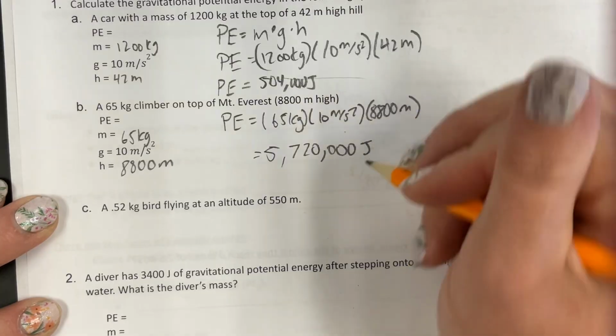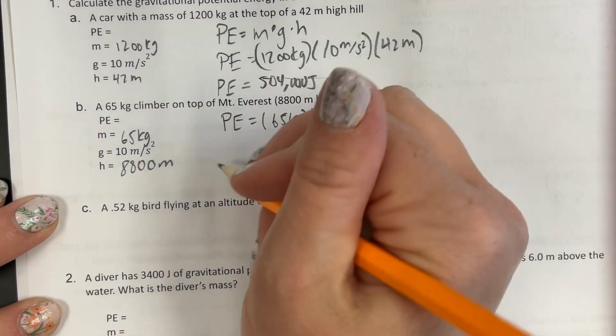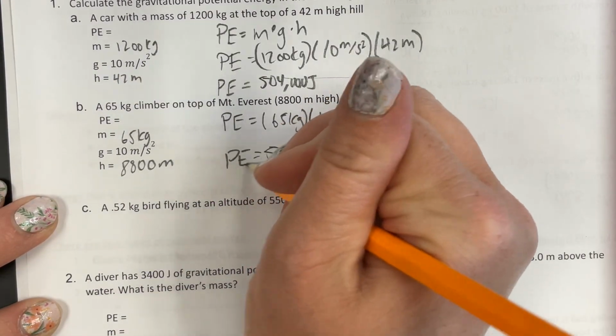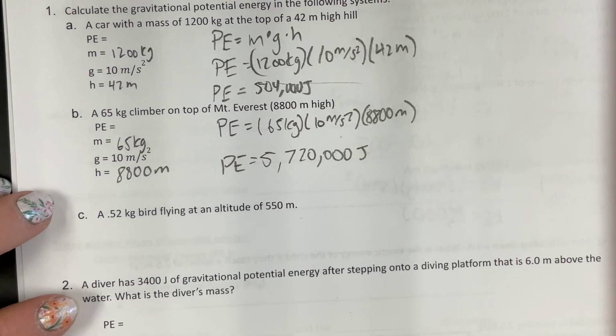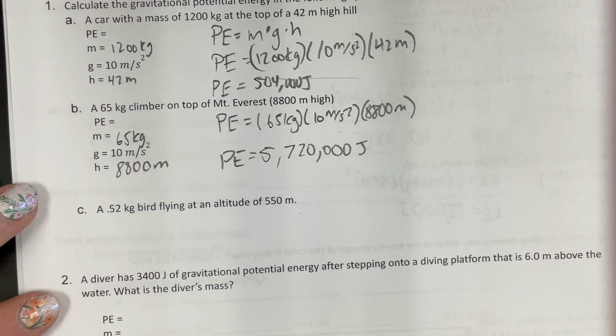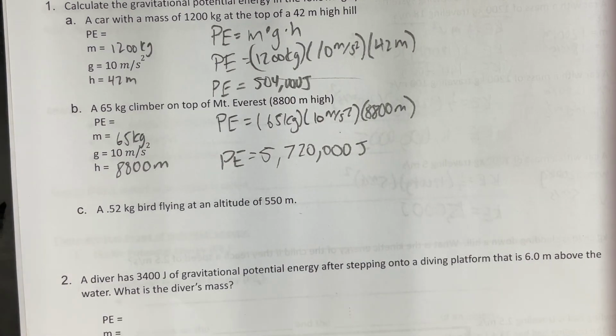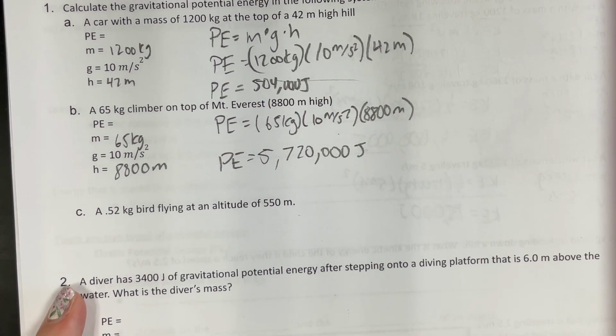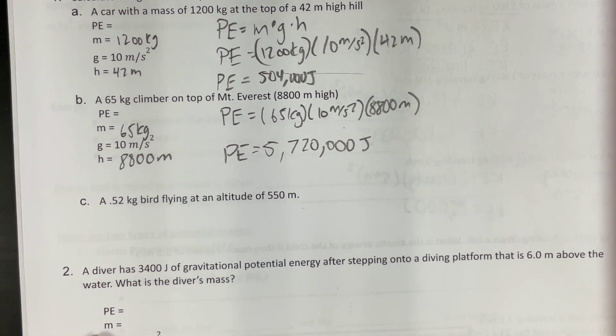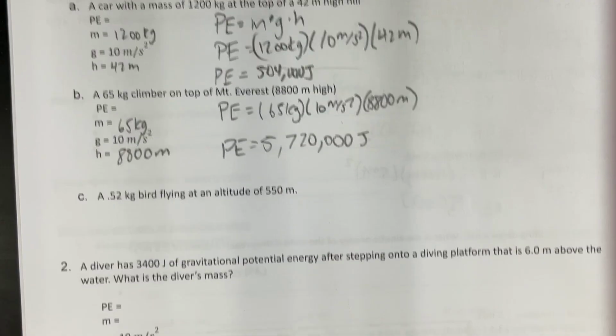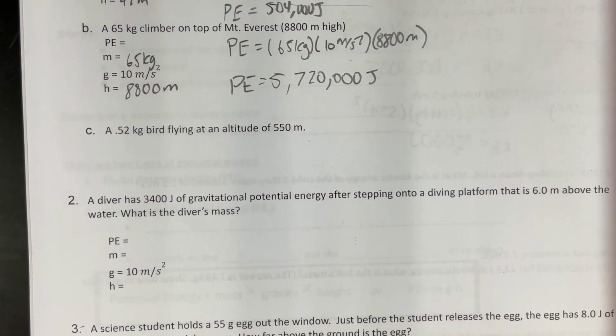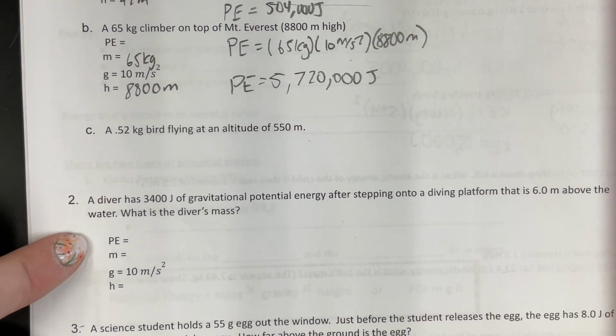And that's energy, so that's gonna be in joules for potential energy. Cool. I'm gonna skip C because that one should be okay for you guys. I'm gonna do one of them where you have to do the algebra and solve for it. So I'm gonna go ahead and do number 2 with you really quick. You guys still should do C without me at some point.